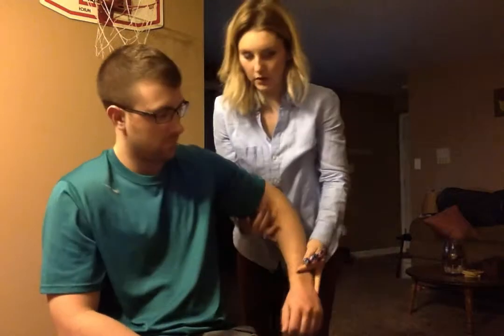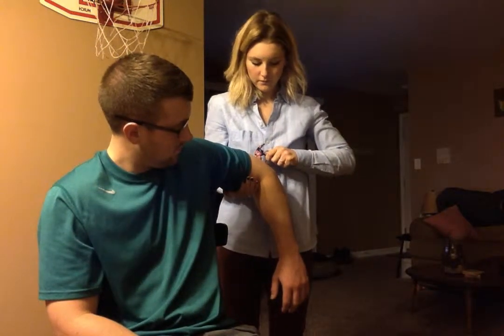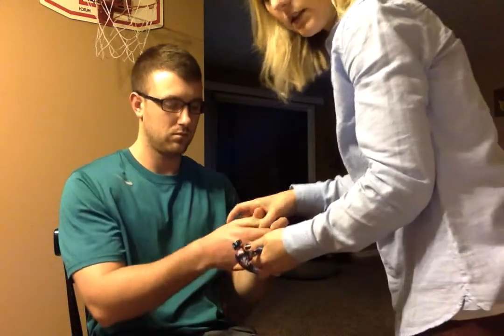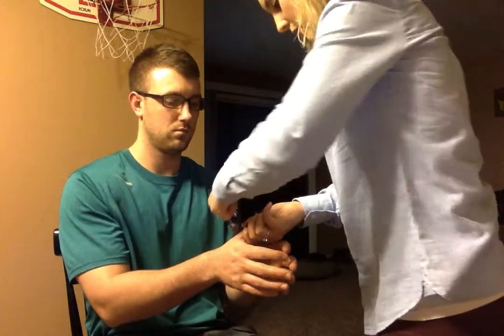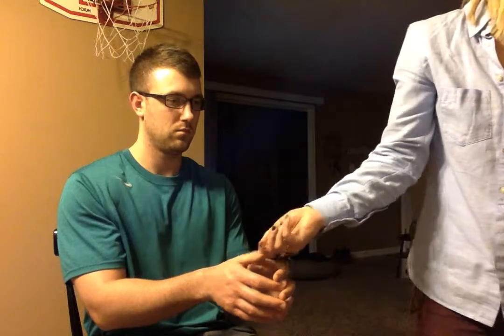Next, we're going to do the triceps. So I'm going to have him hang his arm just like that, like it's dead. And extension of the forearm is noted. Next, we're going to do the brachioradialis. So I'm going to hold his thumbs like this. Make sure the hands are nice and relaxed. Good. And flexion and supination of the forearm is noted.